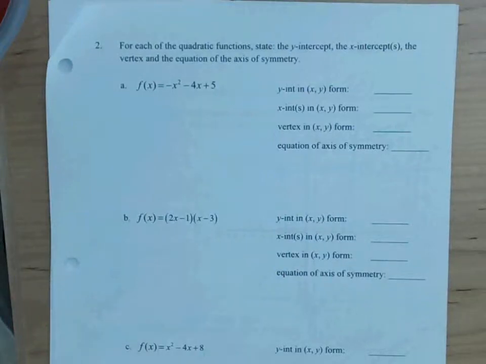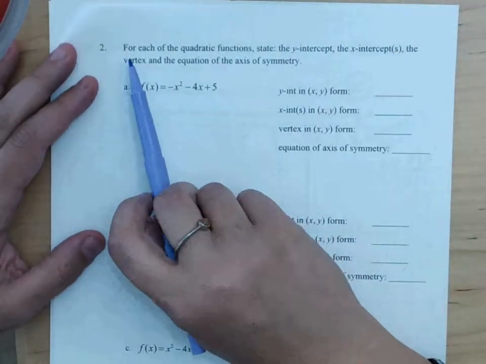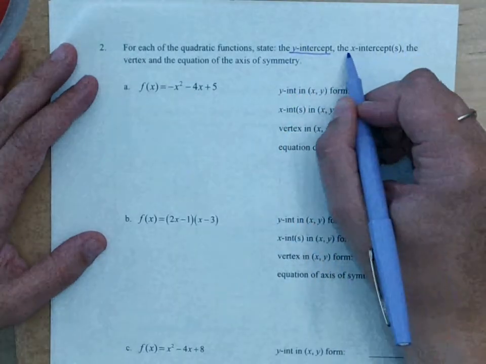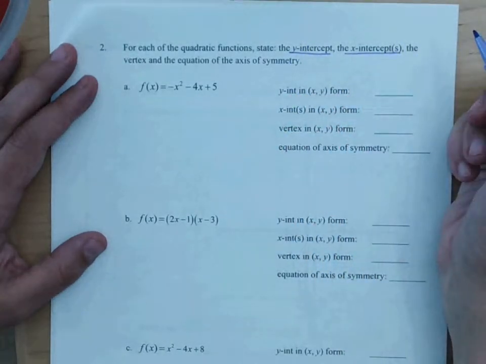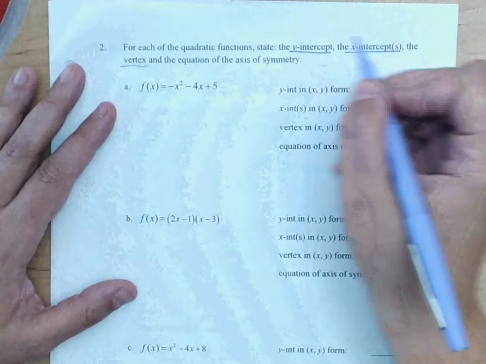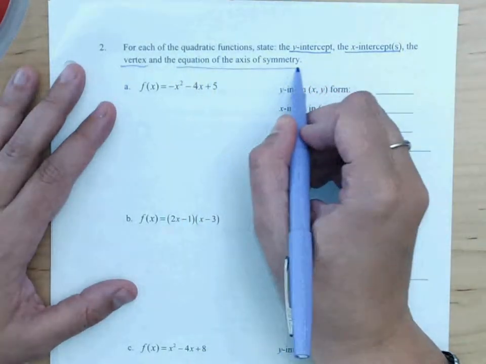Okay, this is part 2 of quadratic extensions, looking at 3 different problems here. For each of the quadratic functions, you're going to state the y-intercept, the x-intercepts, there might be more than one. There actually can only be at most 2 x-intercepts. The vertex and the equation of the axis of symmetry.